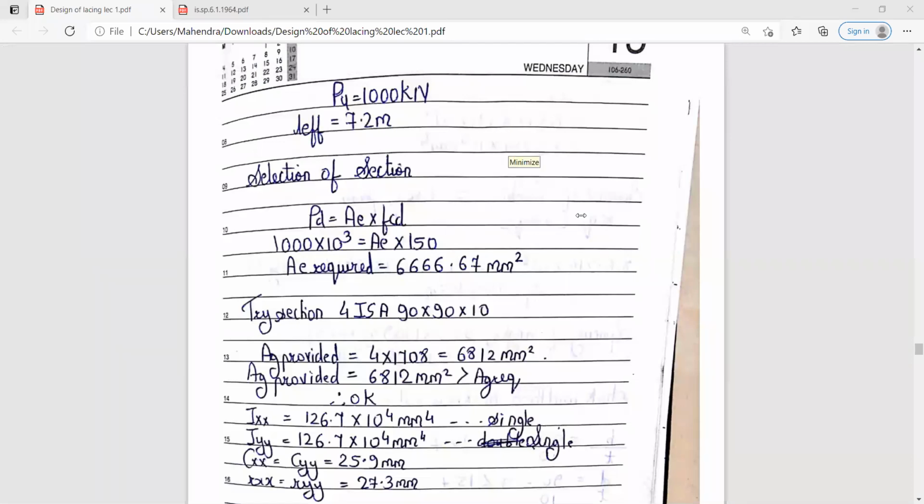Just note down up till here, and after completing you can refer your steel table and IS code, both the things you need to refer when you are going to solve the sums based upon DDSS.